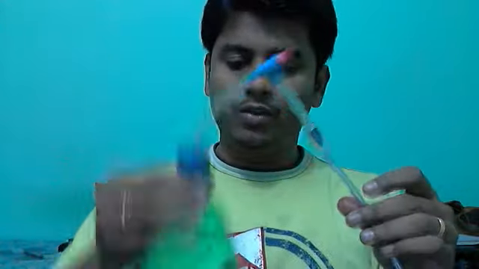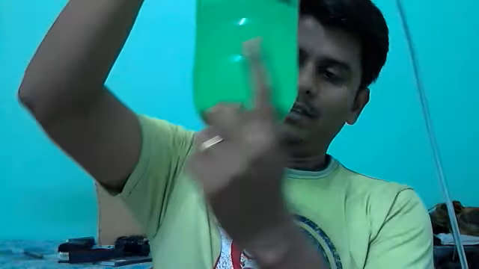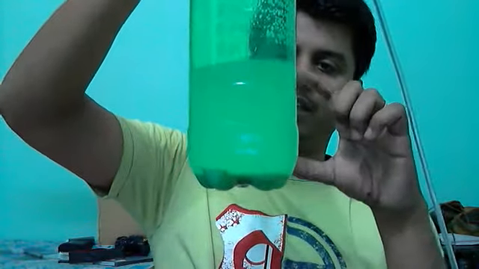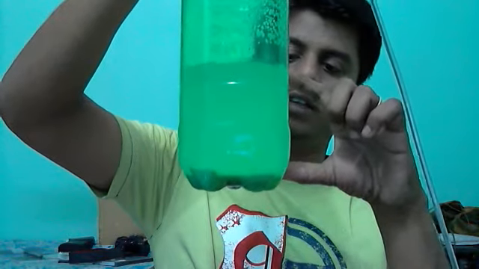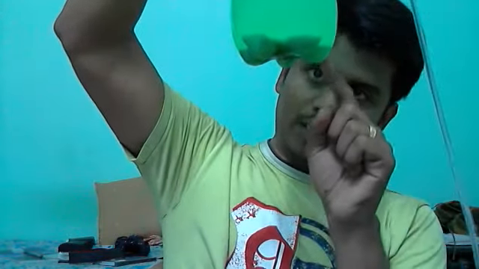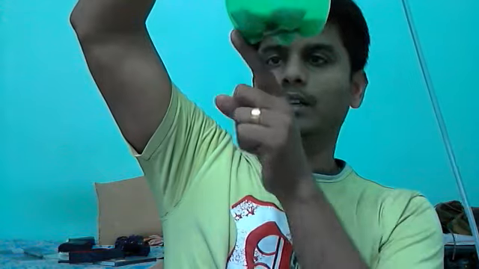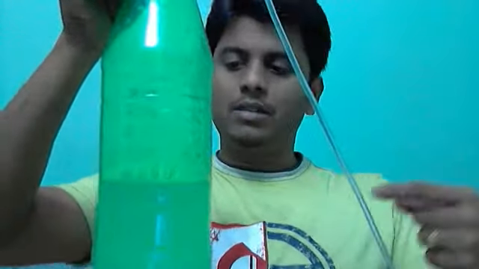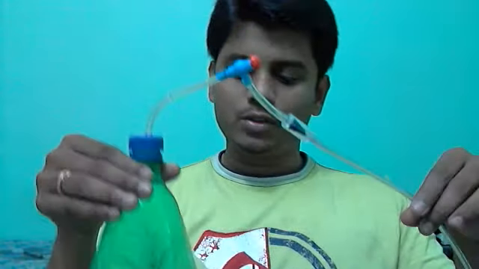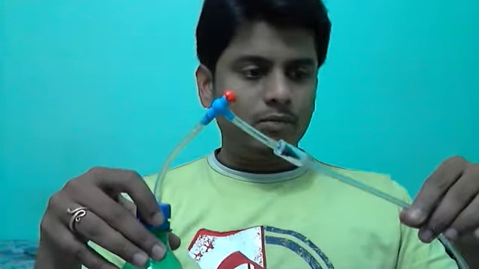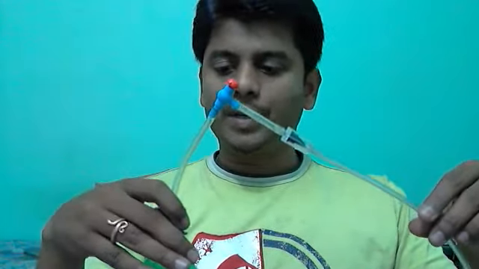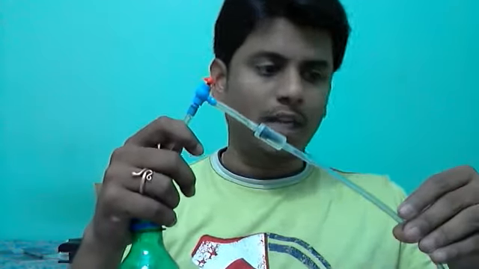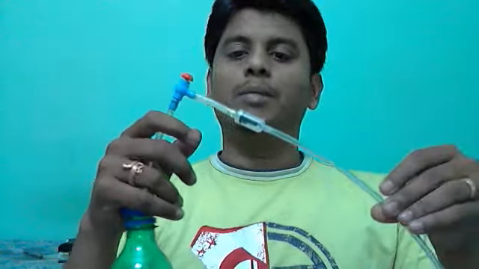Done. So this is a CO2 generator, artificial: yeast plus water and sugar. You can see sugar and water is settled here, and it will take some time to react. It will take approximately 8 to 10 hours. So I'm going to leave it overnight. I'm expecting it to happen at 7 or 8 o'clock in the morning. Now the time is 11:49 p.m.